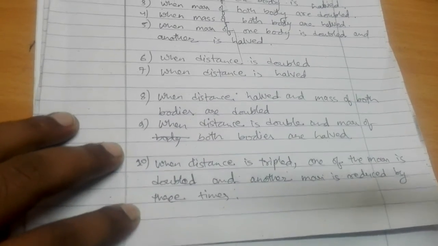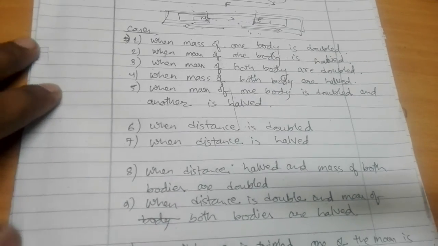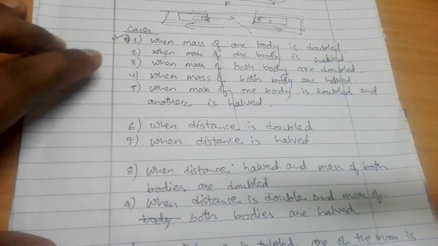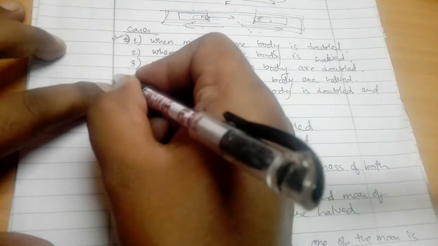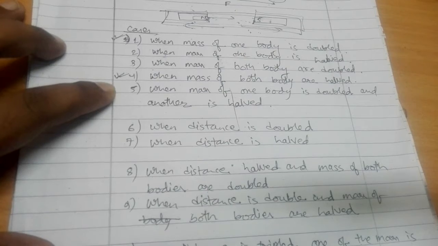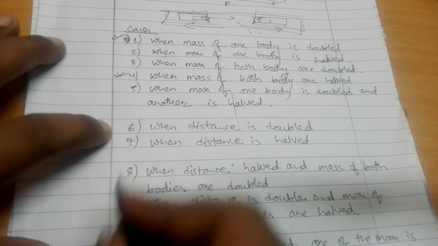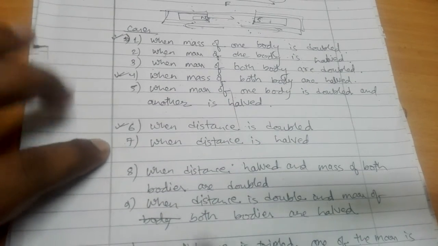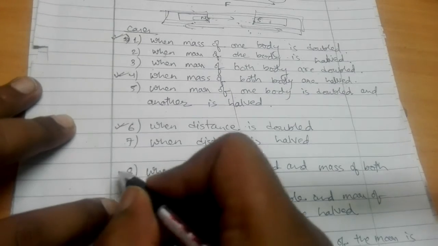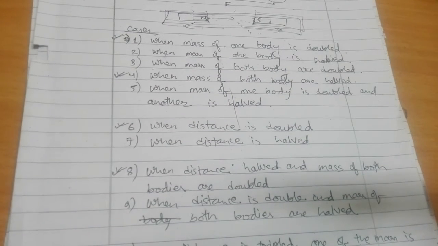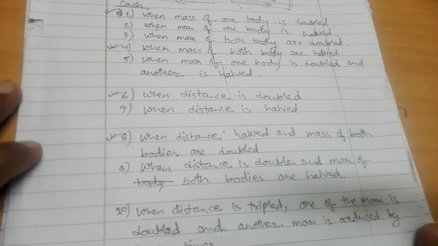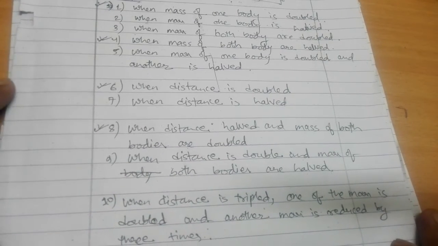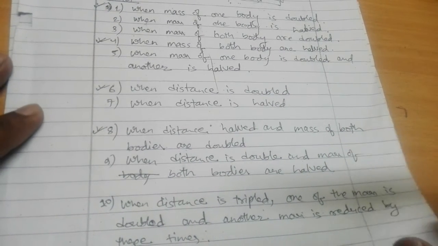If you can try this as well, but as an example I'm going to do certain cases. I'm going to do this one, when the mass of one body is doubled. Then I'm going to do selectively when the mass of both bodies is halved, and then when distance is doubled, and then this one. These 4 cases I'm going to do, and the rest are up to you for exercise or practice, and the same is going to be your assignment for today.